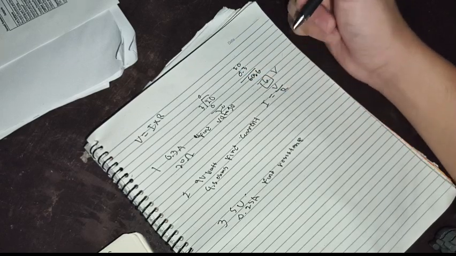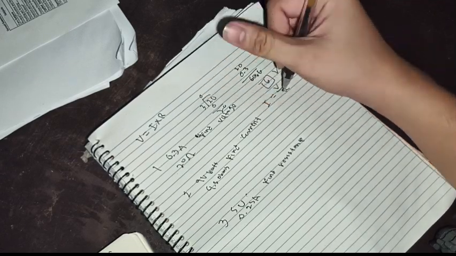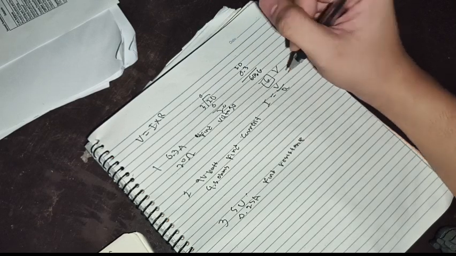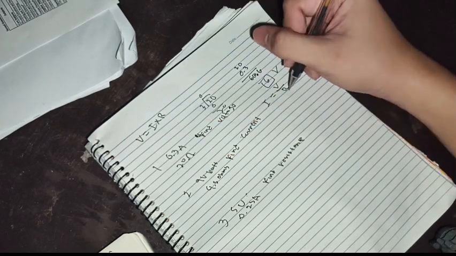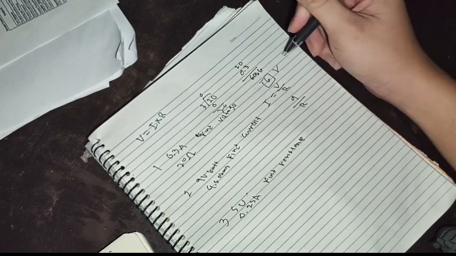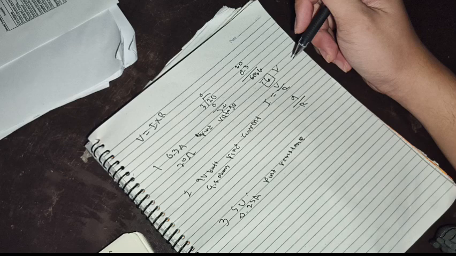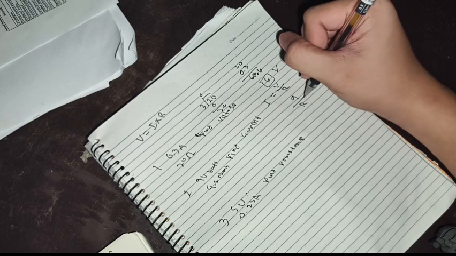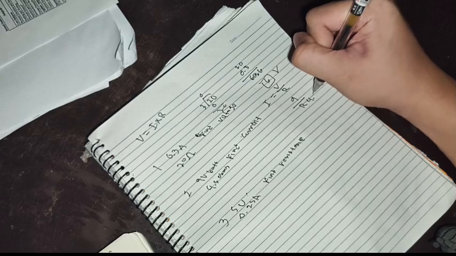We're just gonna put the voltage, 9, divided by the resistance. So that's easy. It's just 9 divided by 4.5.